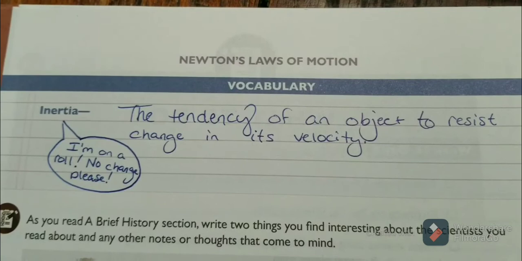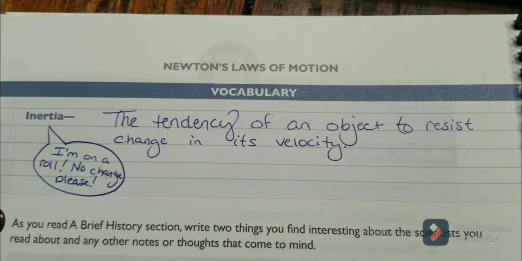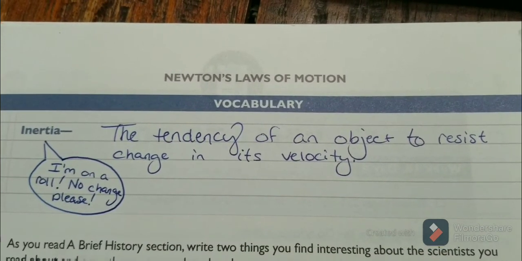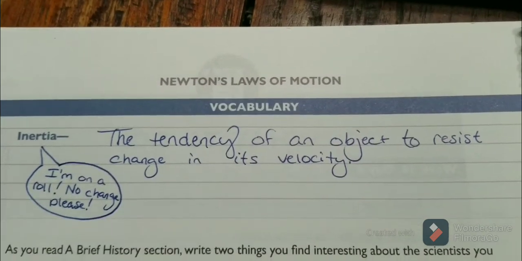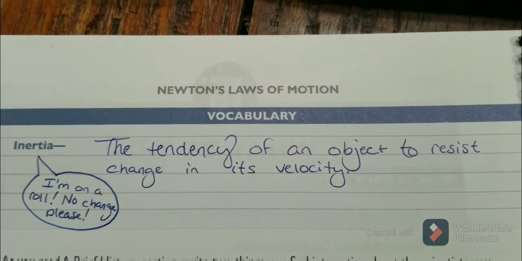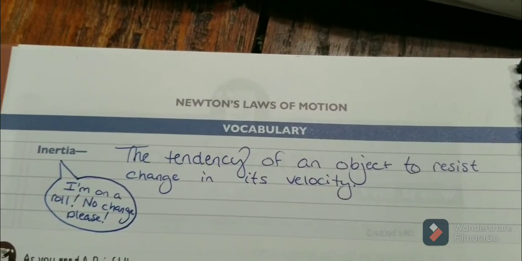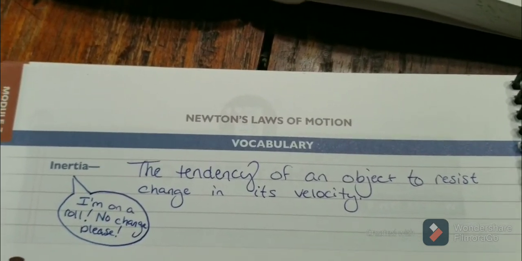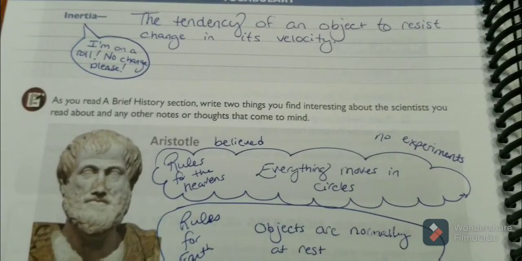So inertia. The tendency of an object to resist change in its velocity. So inertia says, I'm on a roll, no change, please. So it's moving, and it doesn't want to stop. It doesn't want to change its direction or speed. So that's inertia, okay? And we go deep dive into inertia in the next section of this. But we're going to just do a little bit of history.